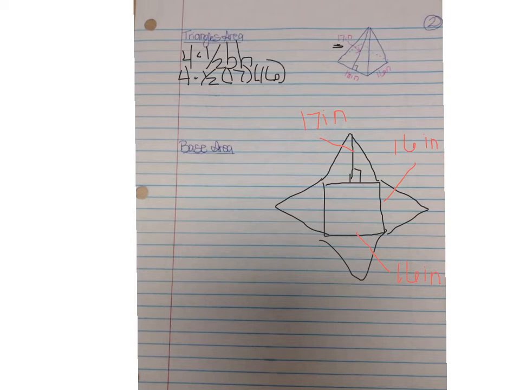And I'm going to go ahead and take half of 4, which is 2. So it'll be 2 times 17 times 16. And when we multiply all those out, we are going to get 544.